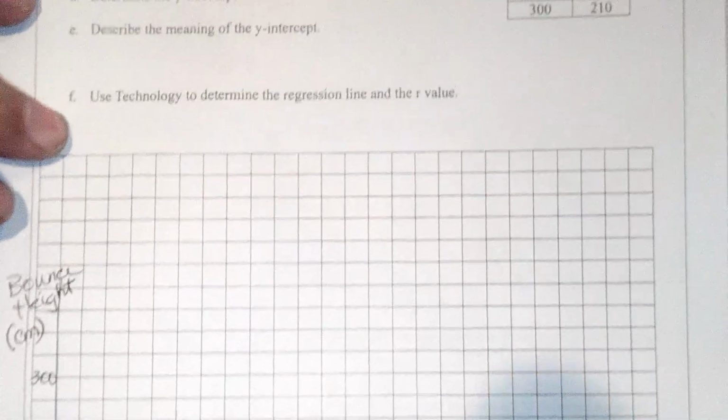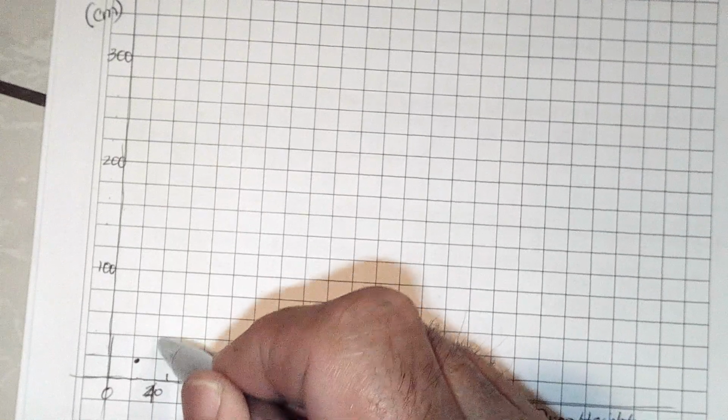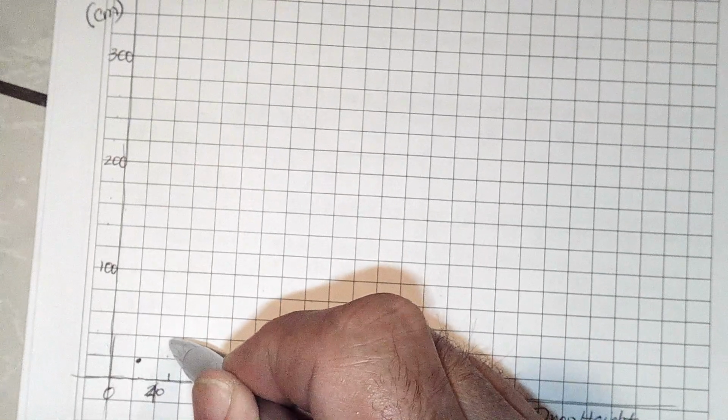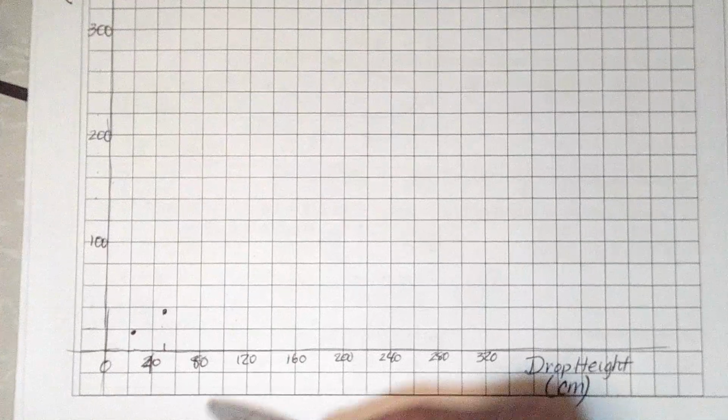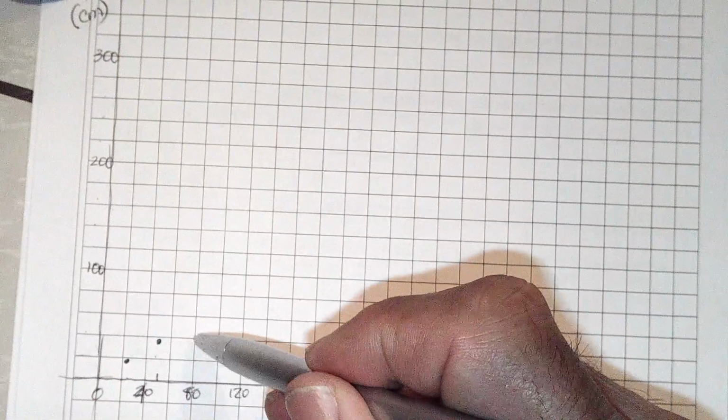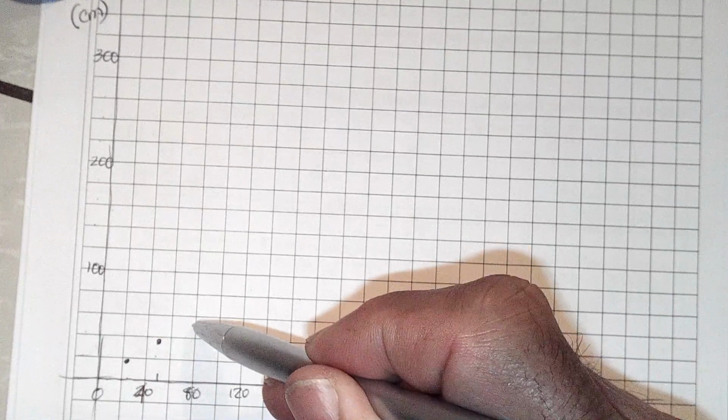So I have 25, 18, that's about there. 50, 34: 50 is in the middle between 40 and 60, and 34 I'm looking at the data up here. Next one is 80, 52.